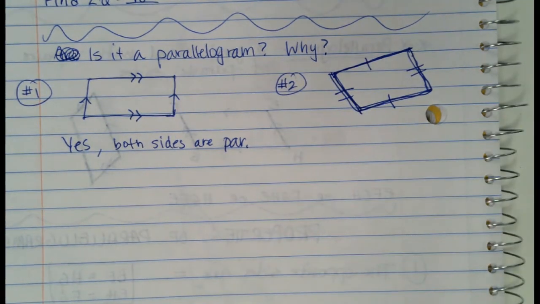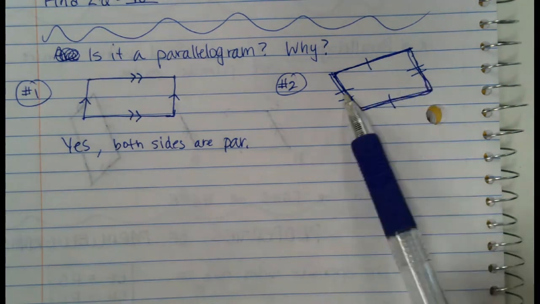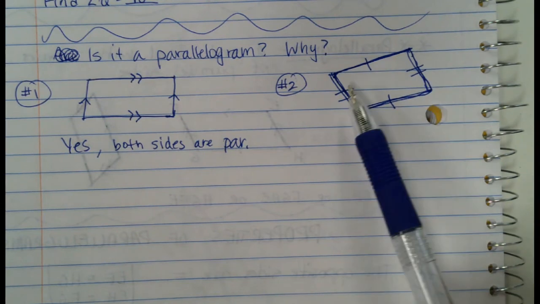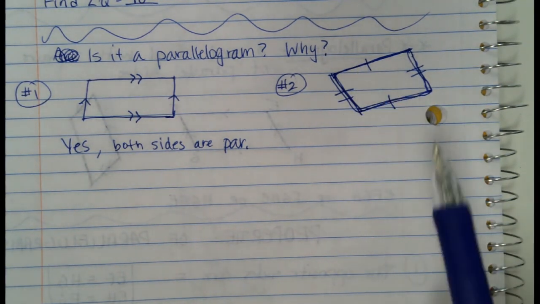All right, so draw that quadrilateral and then make sure you put the tick marks on it. What do the tick marks indicate? Do y'all remember? These two have 2 tick marks. These two have 1 tick mark. What does that mean? They're equal.